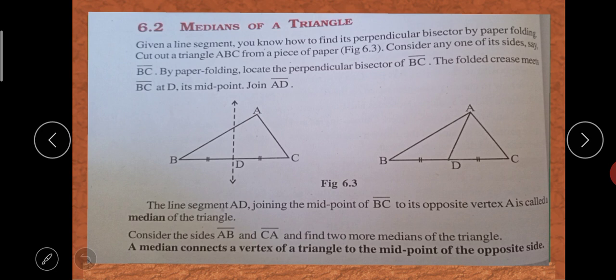So what is the median of a triangle? We can understand it with the help of this definition: a median connects a vertex of a triangle to the midpoint of the opposite side. In this figure, the median is AD, where A is the vertex, which is joined to the midpoint of the opposite side. BC is a line segment, A meets D, and D is the midpoint of BC. In this way we find the medians of a triangle.